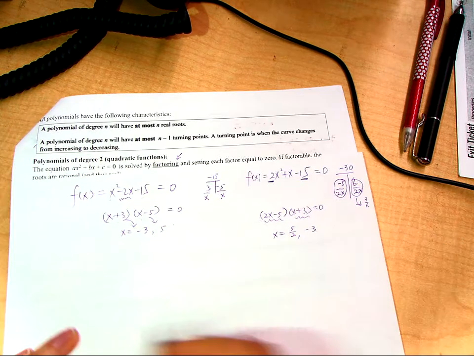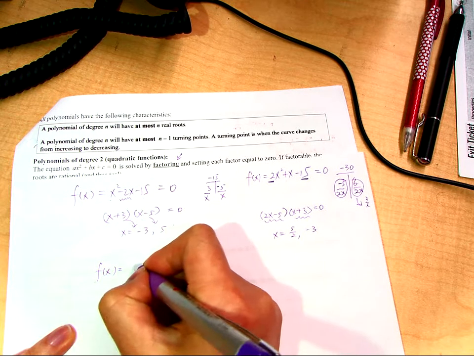Okay, let's do one more. f of x is 3x squared.